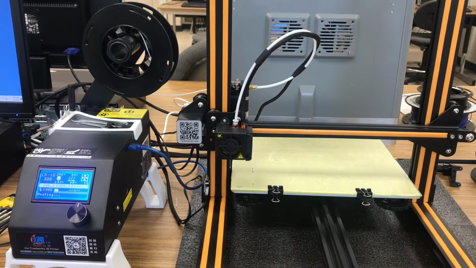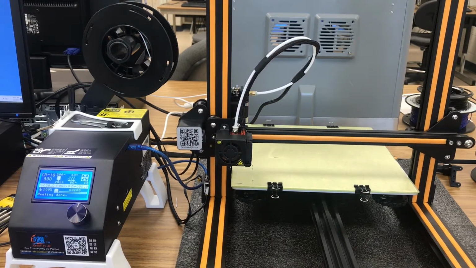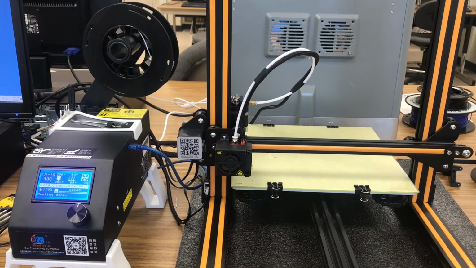196. So we've reached our temperature and our print should begin here anytime now. And now you can see it zeroing out here in the corner, and that will get everything going.